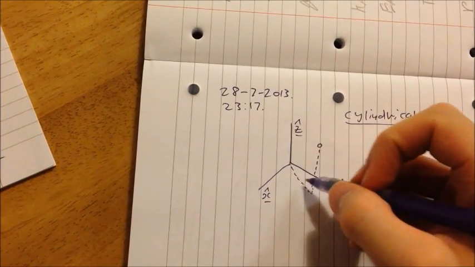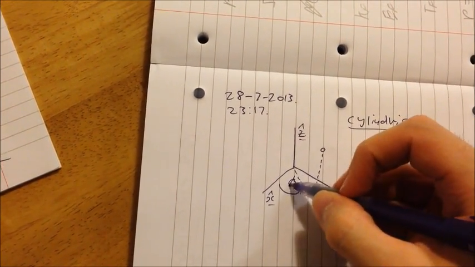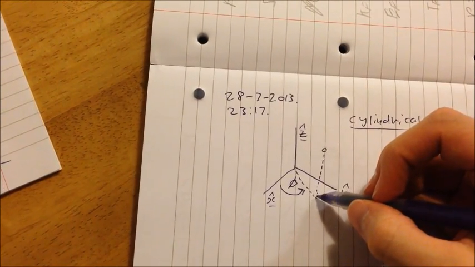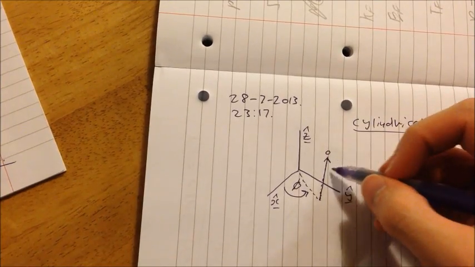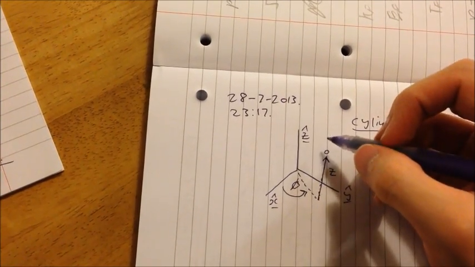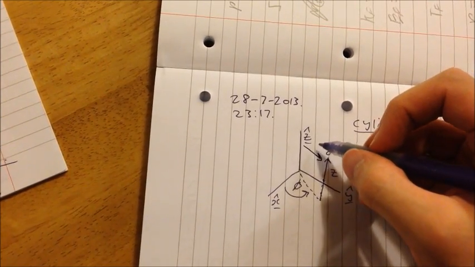It comes out at an angle from the x-axis, phi, and it is a distance z up from the origin, and a distance rho out from the origin.